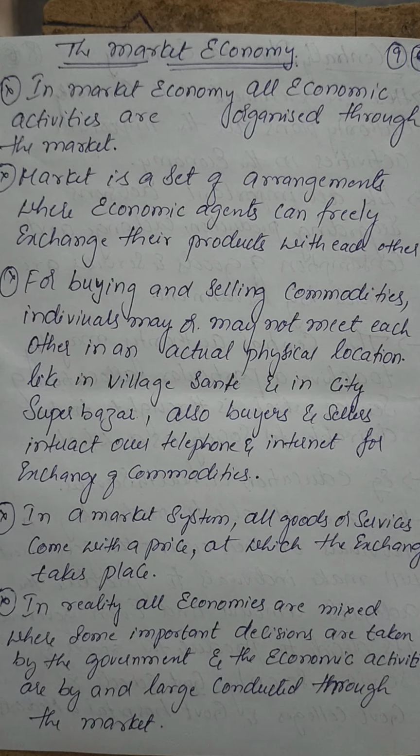And also why the PPC curve, in short form, production possibility curve, is concave to the origin. That is due to the marginal opportunity cost. That is the main reason the production possibility curve is concave to its origin.